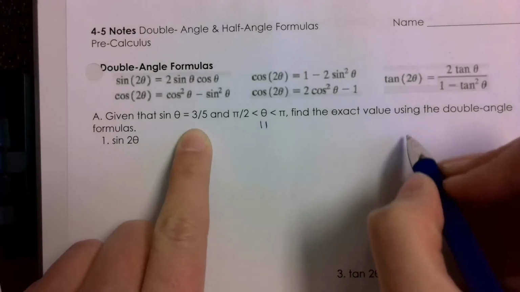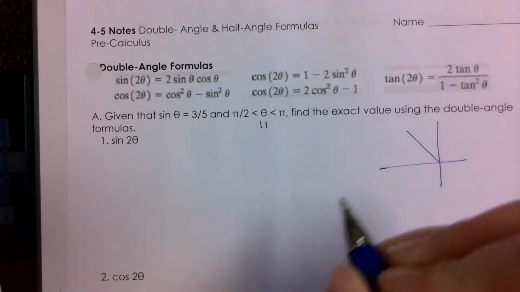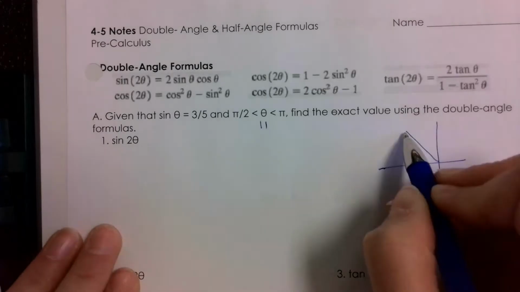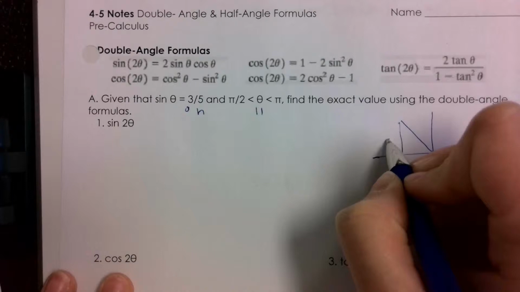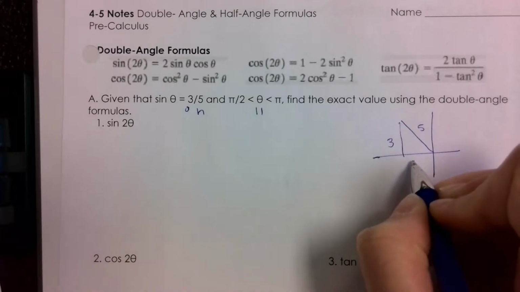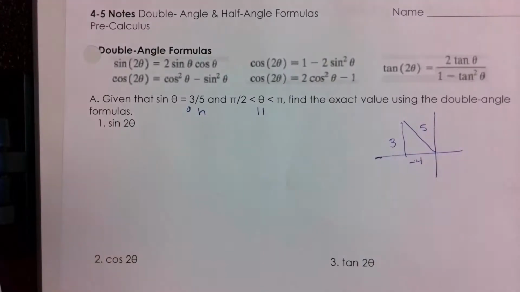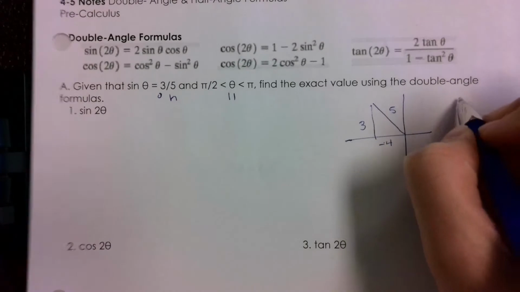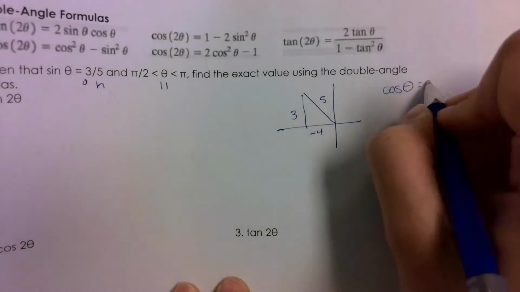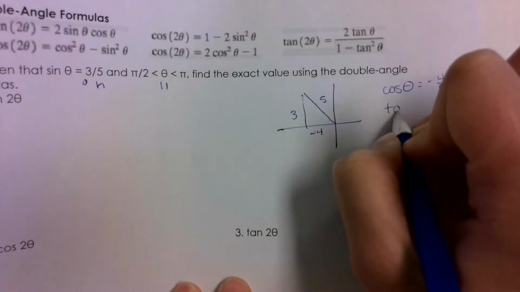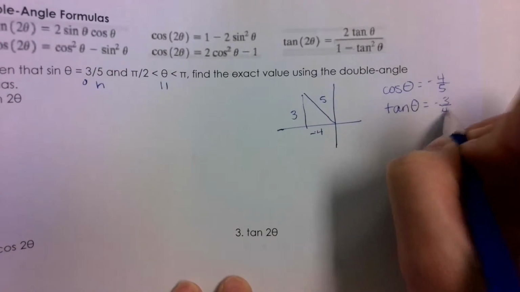So we'll draw our triangle in quadrant 2. We know that sine is what over what? Opposite over hypotenuse. So your opposite is 3, your hypotenuse is 5. What's your missing side going to be? 4. 4 or negative 4? Negative 4. Why is it negative 4? Because we're in quadrant 2. Awesome. So what is cosine going to be here? And what would tangent be here, just in case we need it? 3 over negative 4, so negative 3/4.